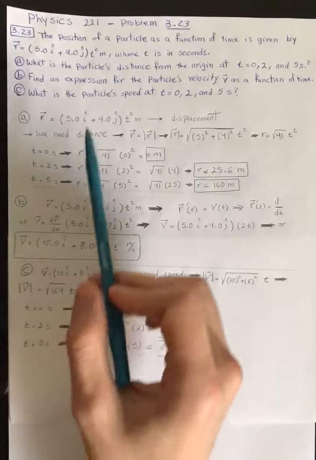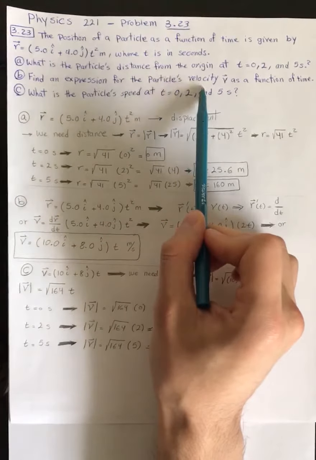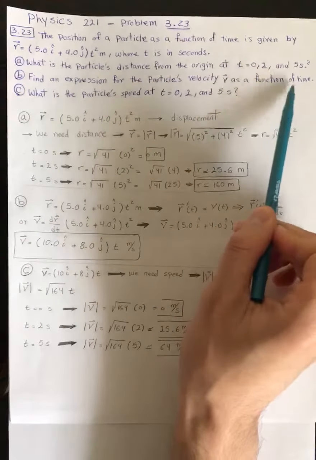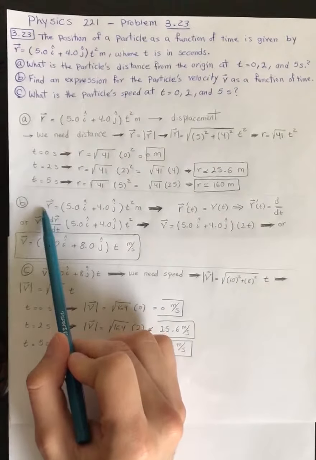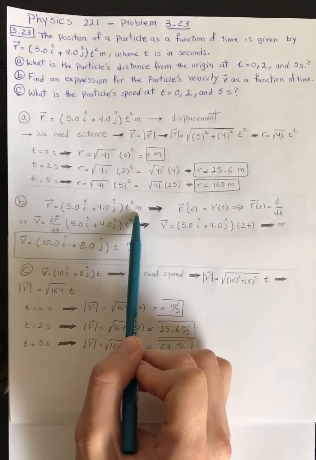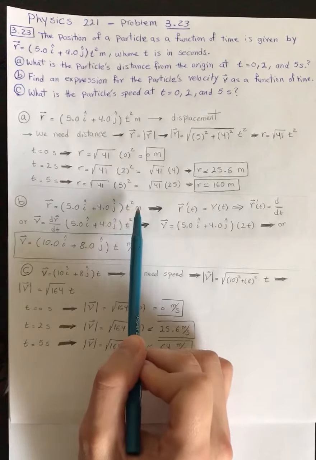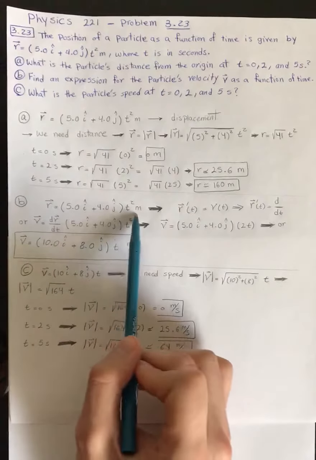For B, we are asked to find an expression for the particle's velocity v as a function of time. So we have our equation in terms of meters, which means it's for the position.